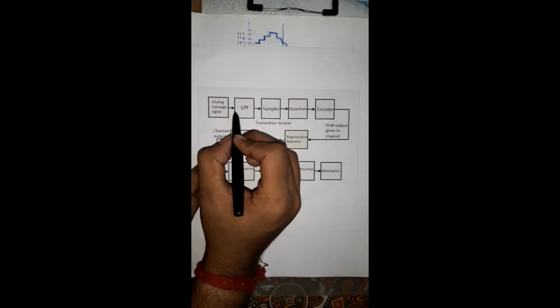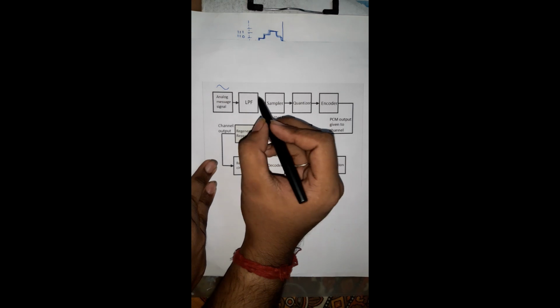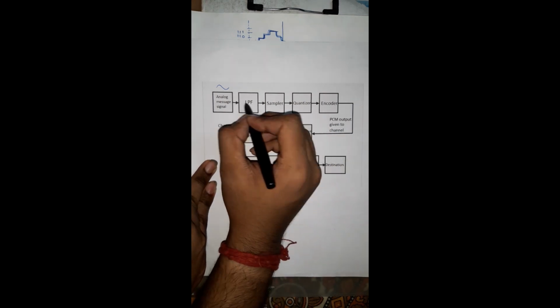See, this is an analog message signal. That is the main message that is generated. It may be our voice signal. It is the analog message signal, a normal continuous time signal, right? Then an LPF, a low pass filter, is given here.